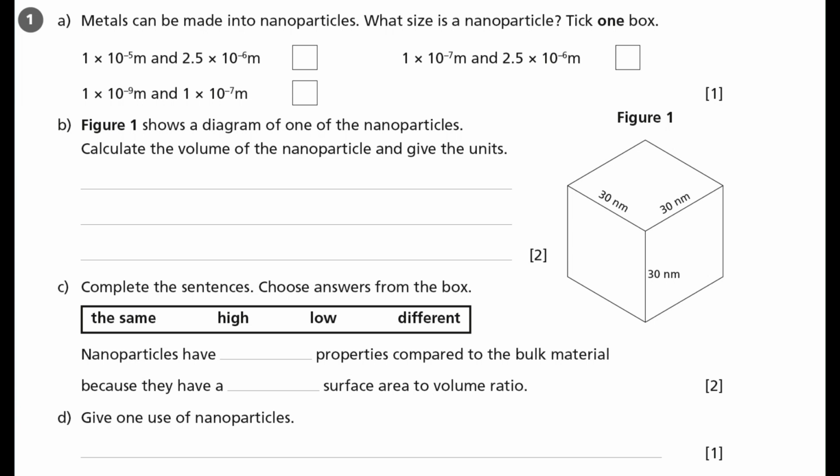Let's read the question together. 1A. Metals can be made into nanoparticles. What size is a nanoparticle? Tick one box. And we've got three choices here.